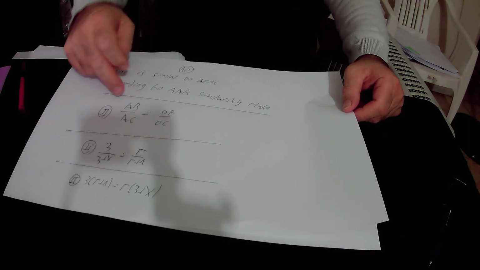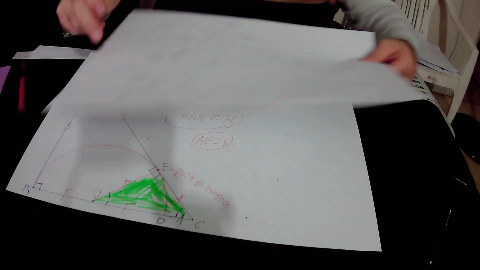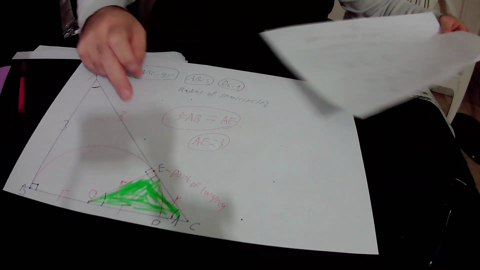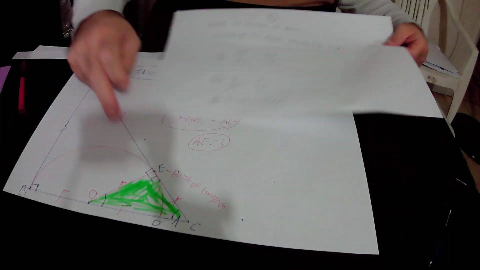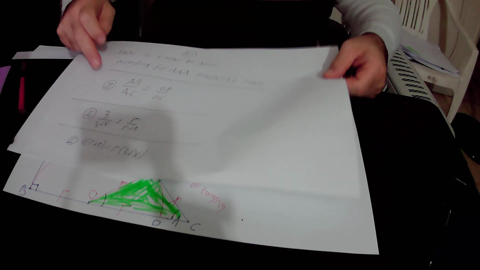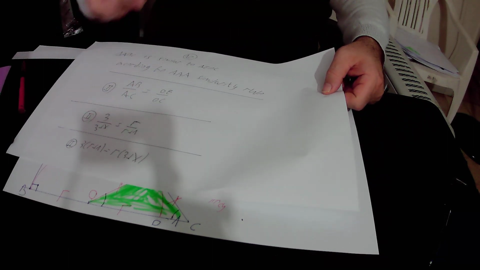AB equals 3 units, AC equals 3 plus x, OE equals r, and OC equals r plus 1. So in total we got 3 over 3 plus x equals r over r plus 1.